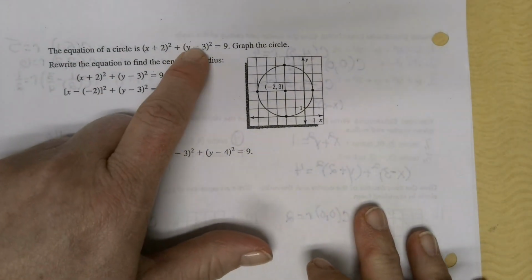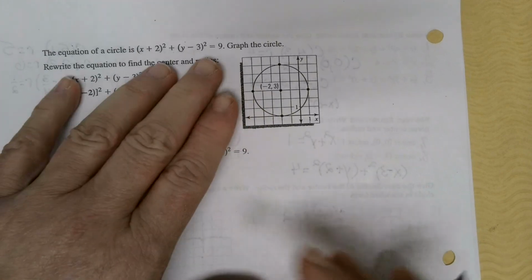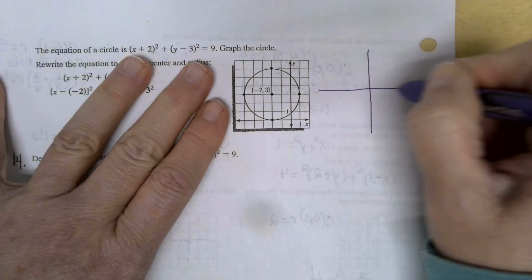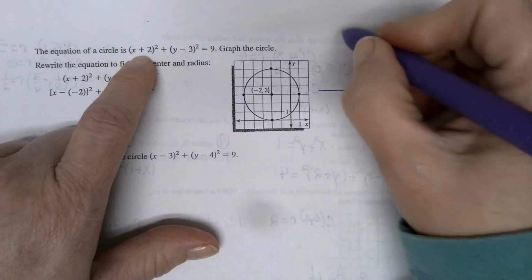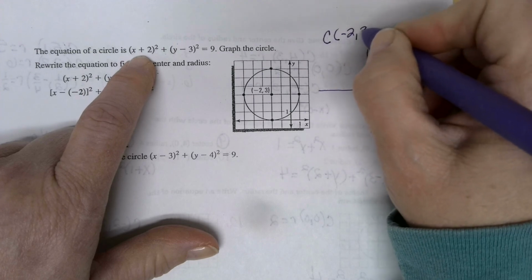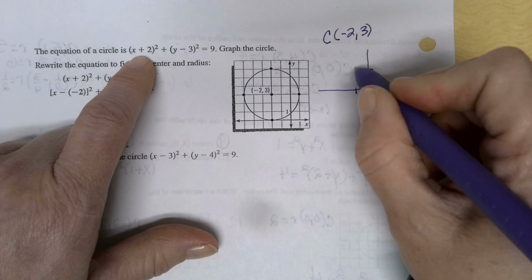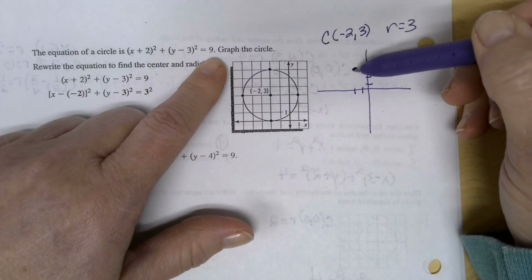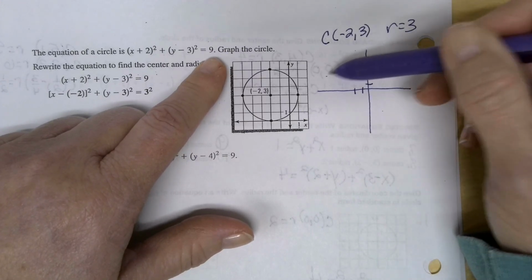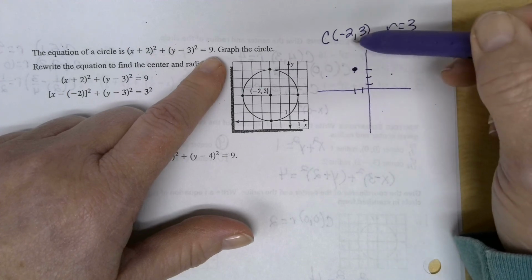All right, next question says, the equation of the circle is given to us. Graph the circle. Well, they already gave us the picture of it, but I want to show you how you would graph the circle. So I'm going to draw me another grid right here. If I were to tell you to graph this circle, first thing you would have to tell me is the center. The center is (-2, 3). Okay, so (-2, 3) is about right here. And then the radius is 3. So that means we have to count north, south, west, east, 3 units, and get those points, and then we kind of draw our circle around it.